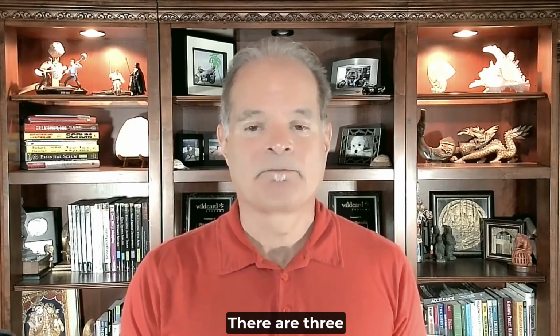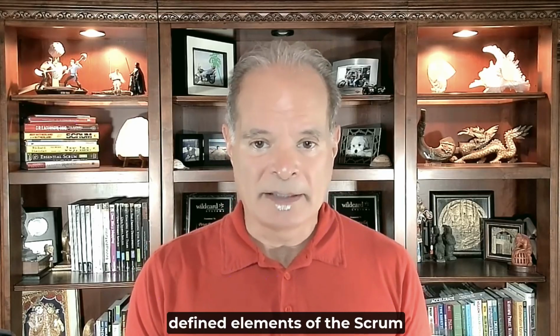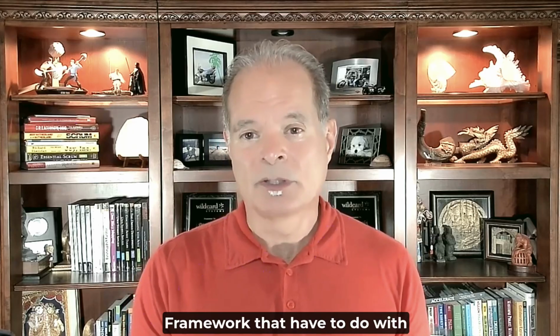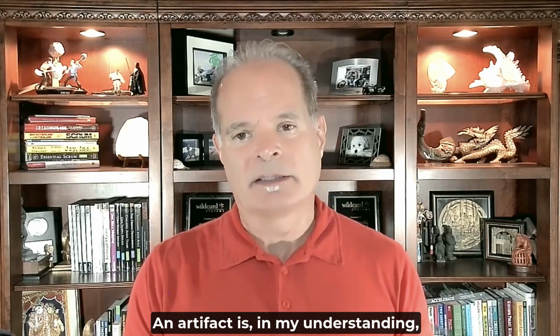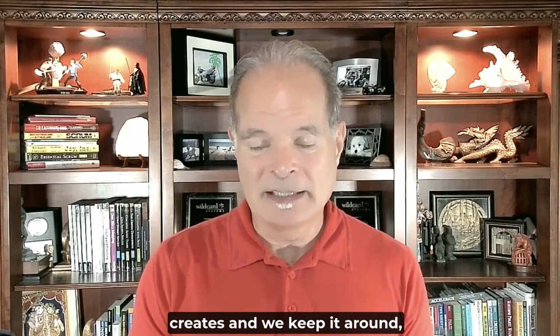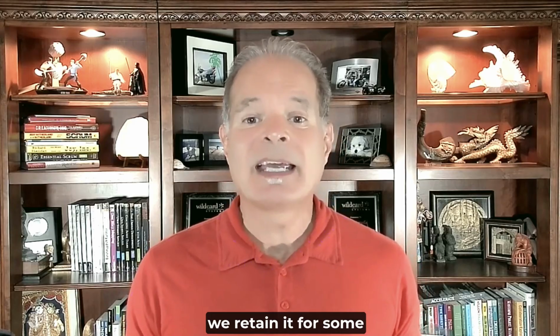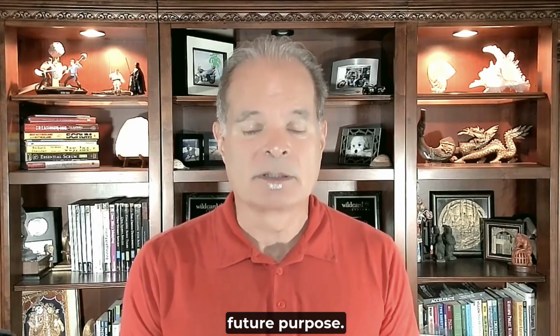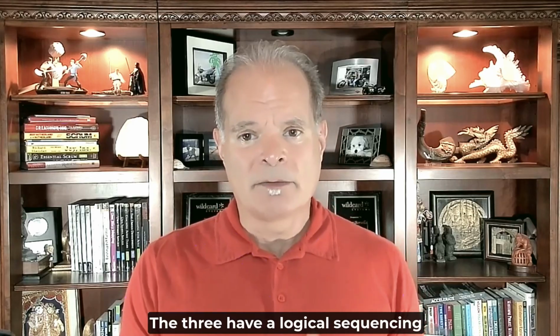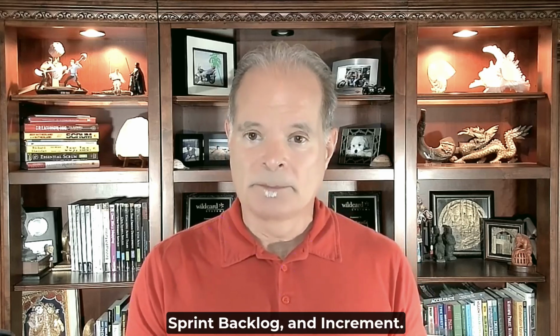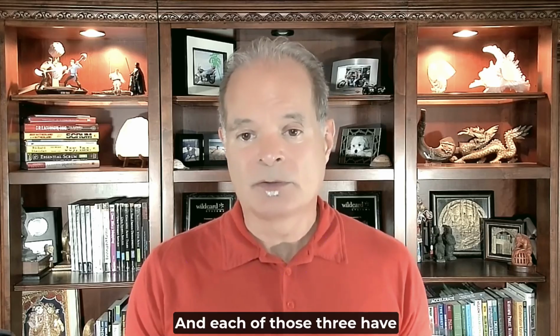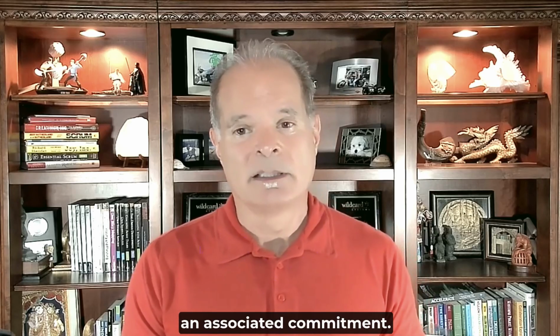The Scrum Framework Basics, Part 2, the three artifacts. There are three defined elements of the Scrum framework that have to do with what we actually produce. An artifact, in my understanding, is something that a human being creates and we retain it for some future purpose. The three have a logical sequencing to them: product backlog, sprint backlog, and increment. And each of those three have an associated commitment.